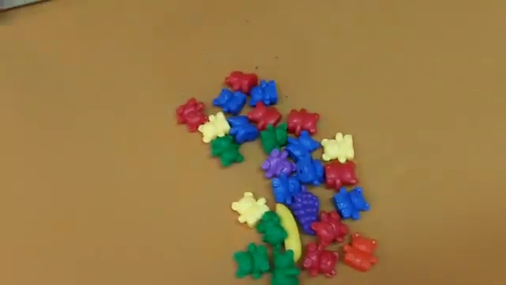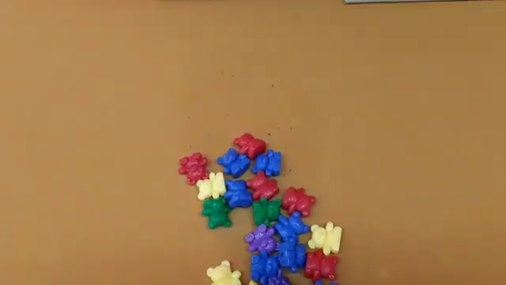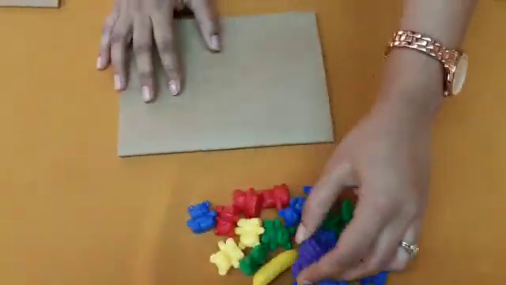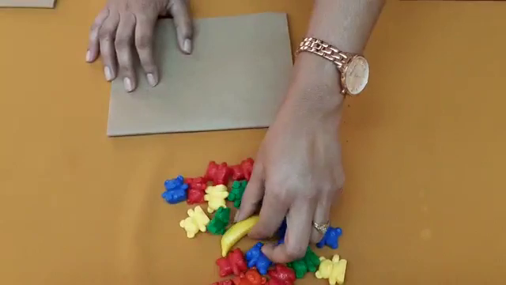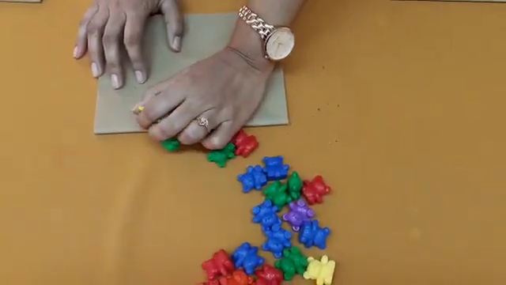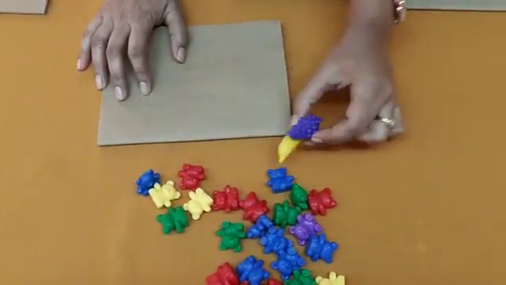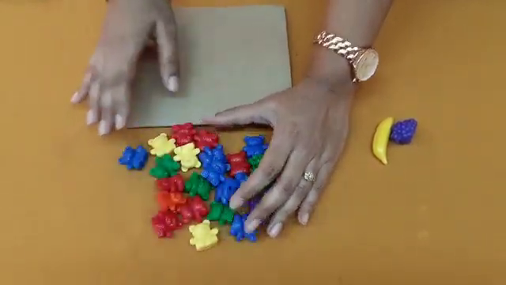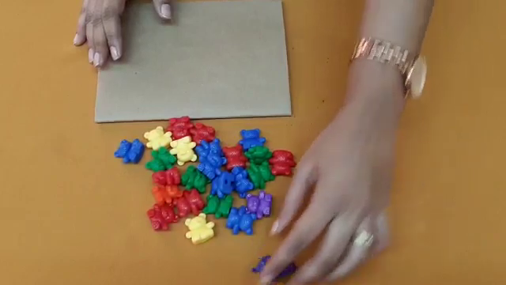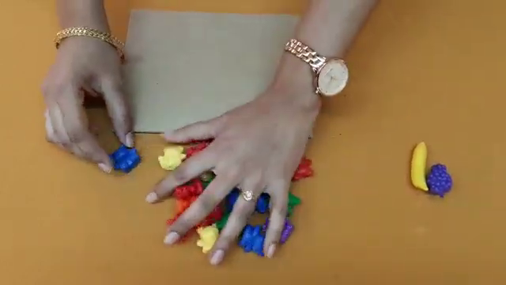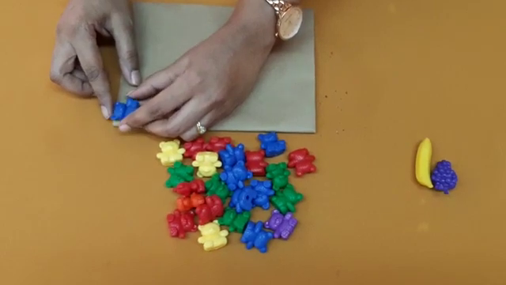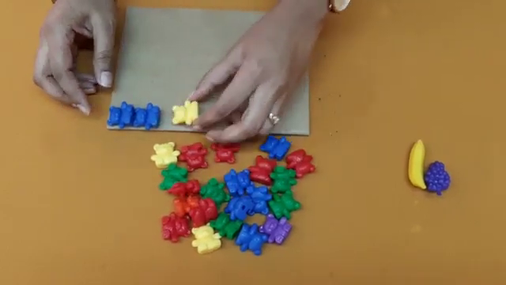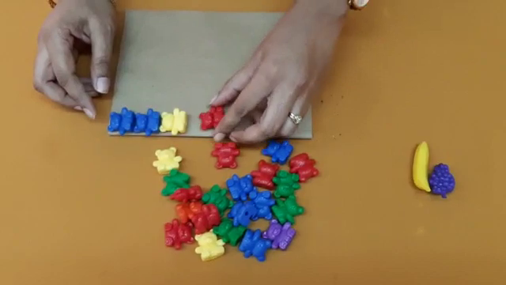So here now, we are going to measure the length of this book using these teddy bears. Do you think I can use this grape and this banana also with the teddy bears? No, because these are different. We are only using the same unit of measurement, which is the teddy bears. We cannot use the banana and the grapes. So I'm going to begin from the end. That's okay if it's different colors, but it's the same size.